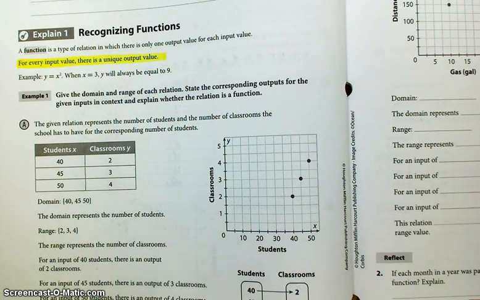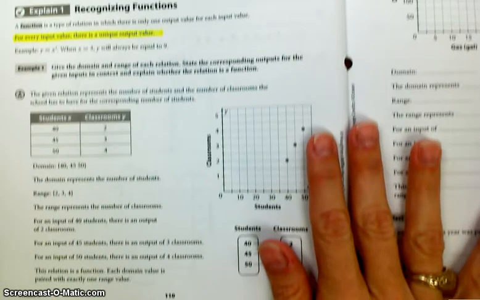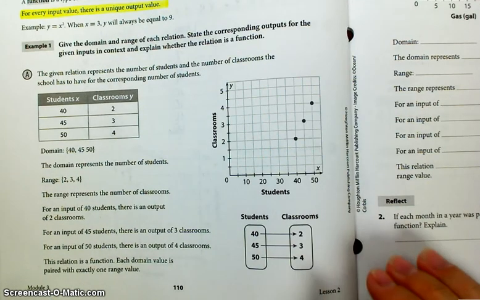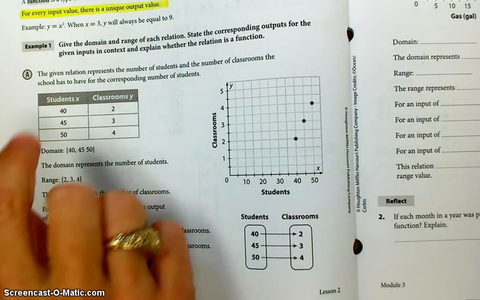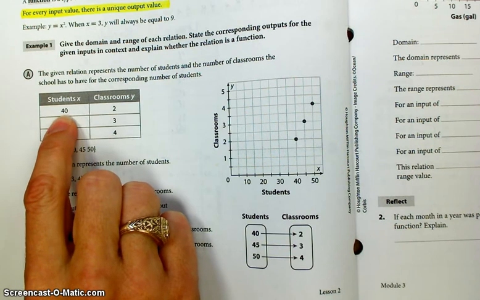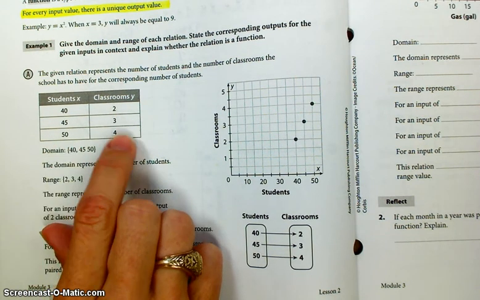Give the domain and range of each relation. Remember, a relation is just basically a set of ordered pairs with input and output values. State the corresponding outputs for the given inputs in context and explain whether the relation is a function. The given relation represents the number of students and the number of classrooms the school has to have for the corresponding number of students. So input is number of students. 40, then you've got to have 2 classes. 45, got to have 3. 50, got to have 4.